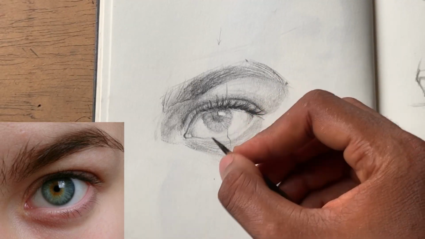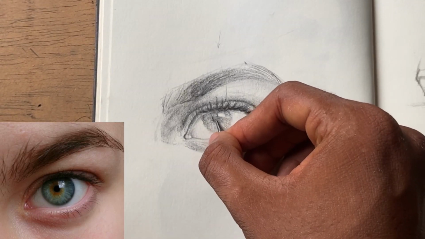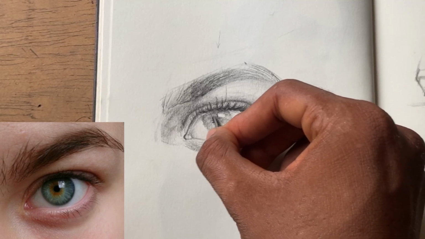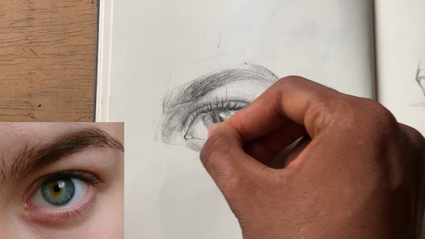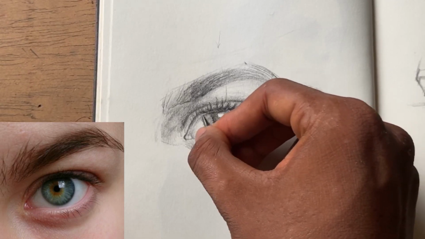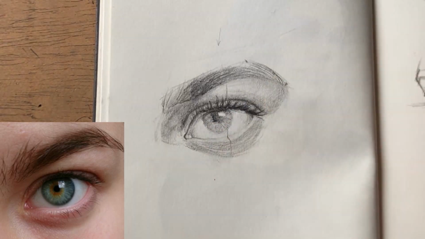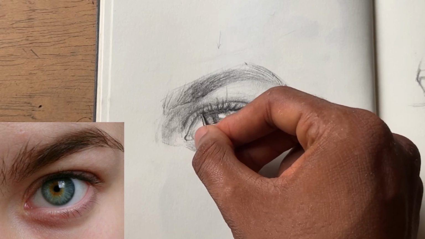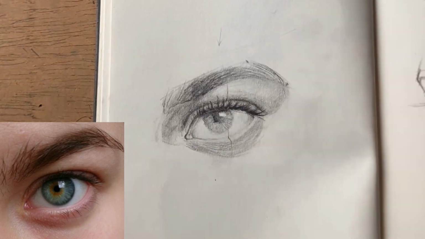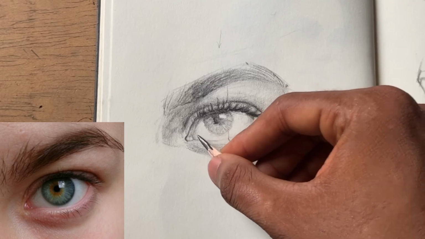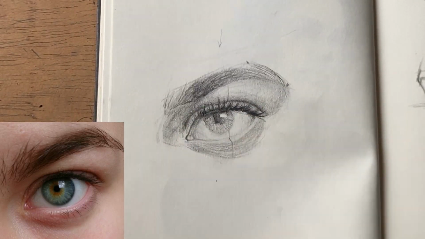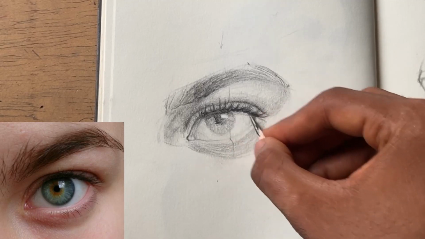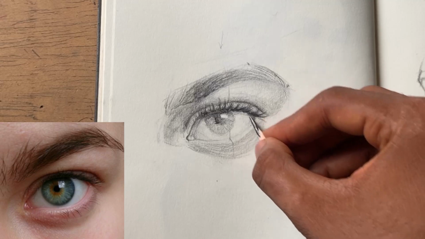And as you can see, we have to make some of the areas darker again. And here there is some drop shadow, although it's not that visible.